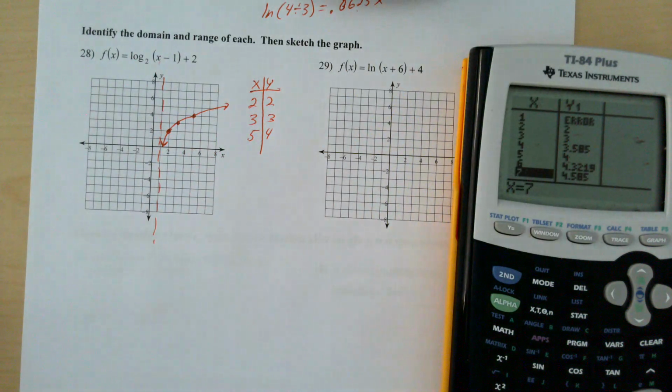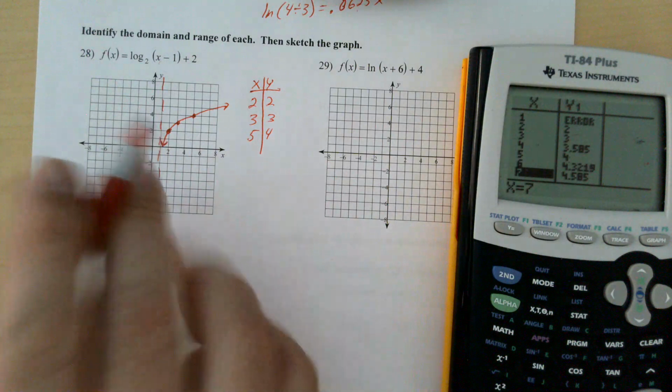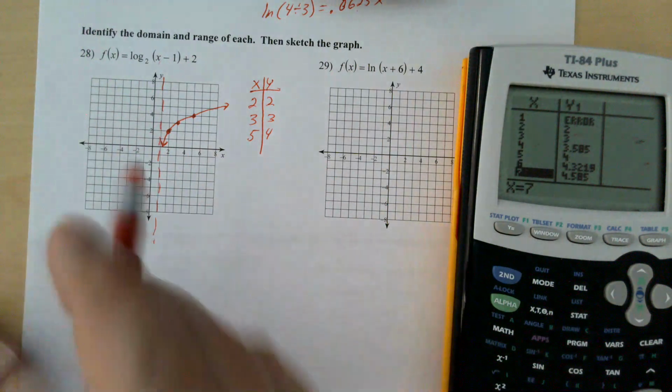You will never touch that guideline. You'll never touch x equals 1. You'll get very close to it. So just think how close you can get to an input of 1 on the right side, like 0.000001. Okay, that would produce a negative outcome. But that's what I need you to be able to see so that you can see what the graph looks like.